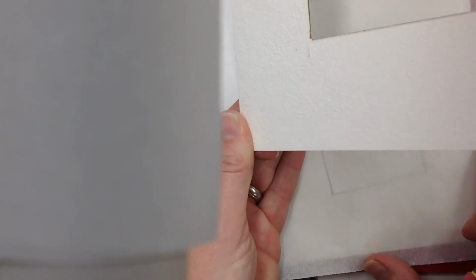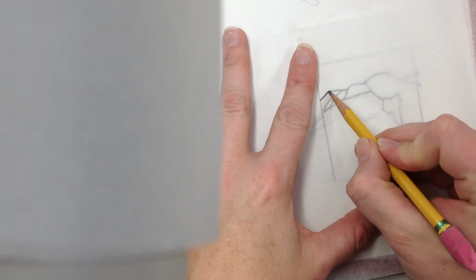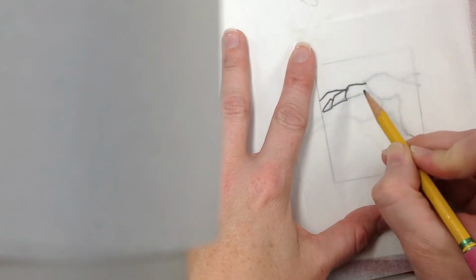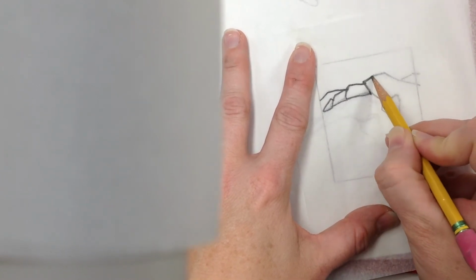So I have another piece of tracing paper, and I could shift it and do it one more time. I could take the same image and trace it. I'm doing it fast, but you would probably want to be more specific about it.